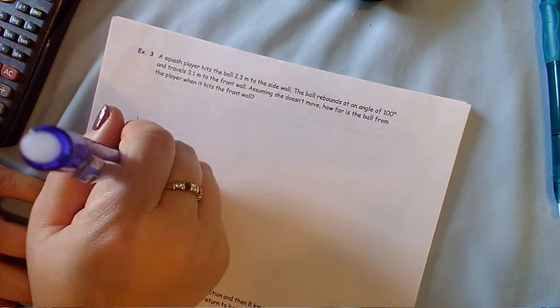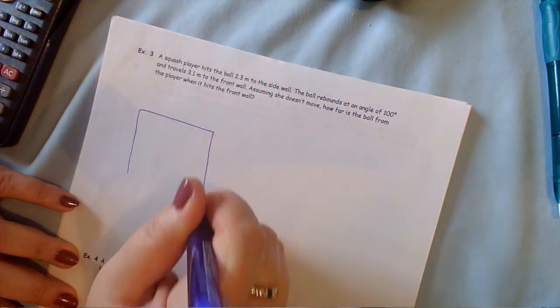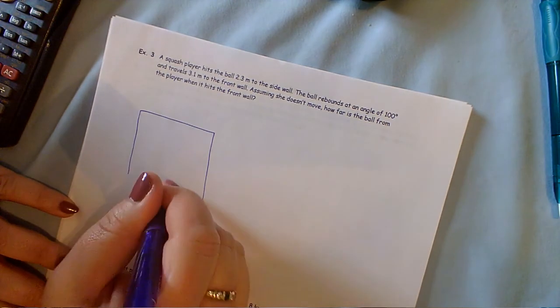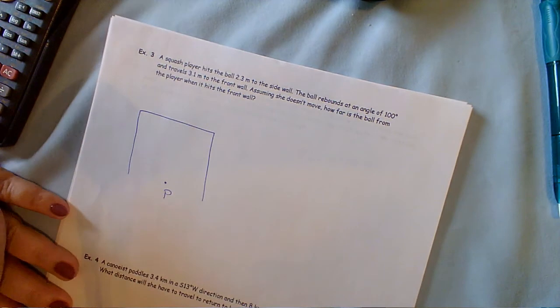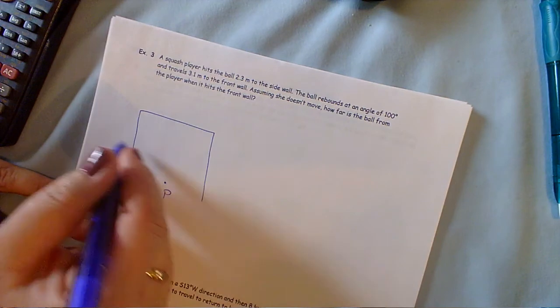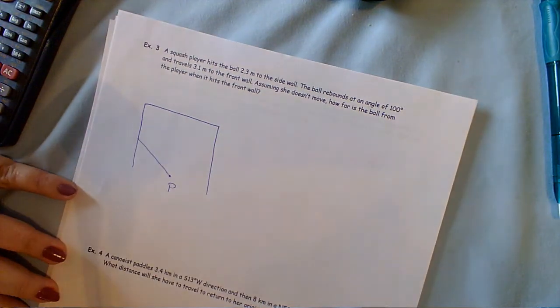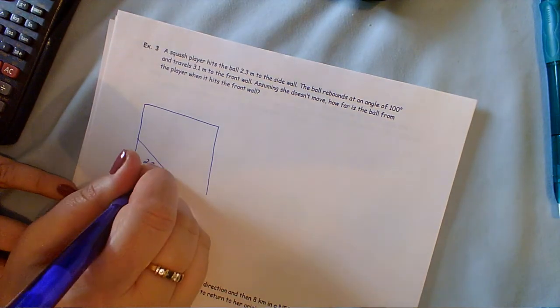So basically, this is the way a court looks. So you're in one of those rooms, right? So I'm just going to draw the room. What happens is the person, so P for person, hits the ball to the sidewall. Doesn't matter, pick a sidewall. I'm going to hit it this way. So you can bounce it off the sides or the front wall. And that was 2.3 meters away.